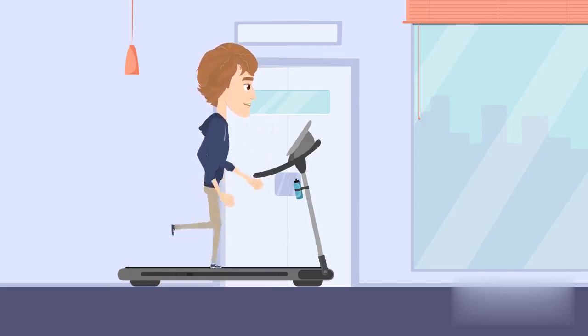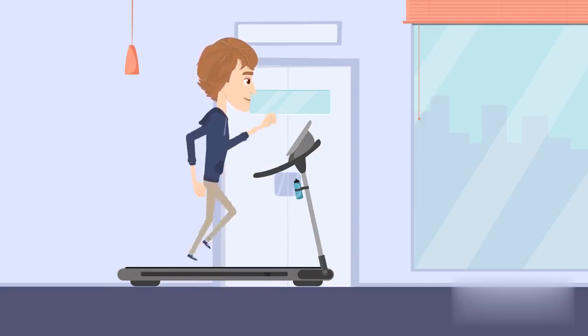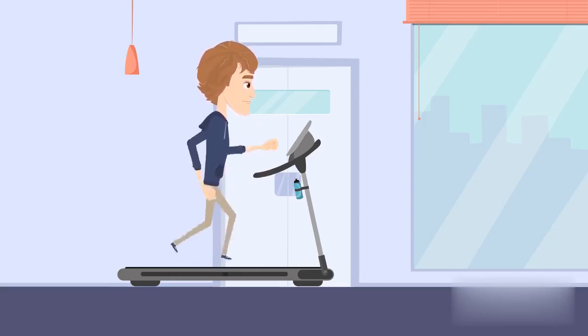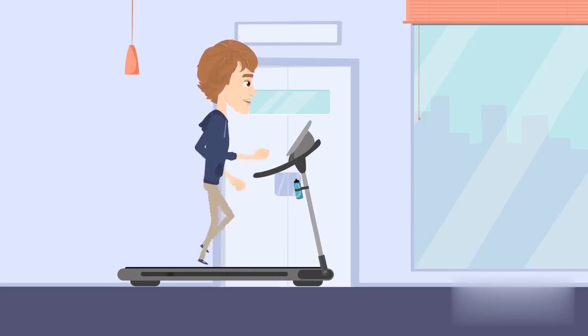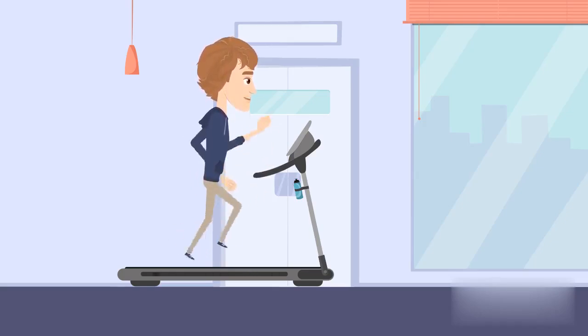Your pulse rate is the number of times your heart beats per minute. Pulse rate varies from person to person. Pulse rate is lower at rest and increases when you exercise. A normal pulse rate for a healthy adult at rest ranges from 60 to 80 beats per minute. Women tend to have a faster pulse rate than men.